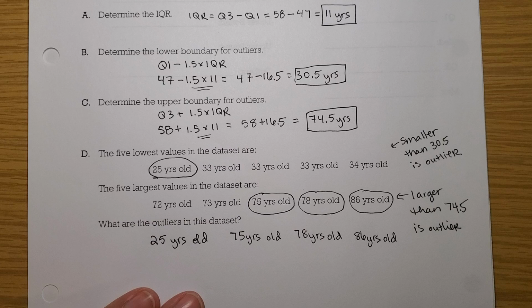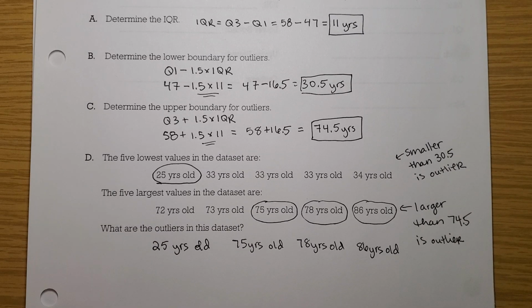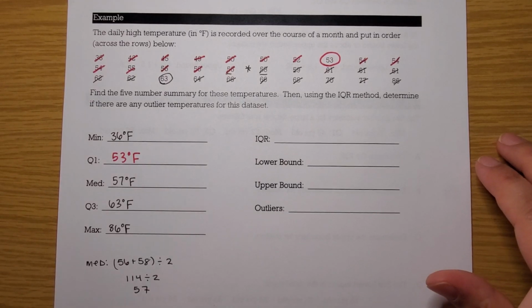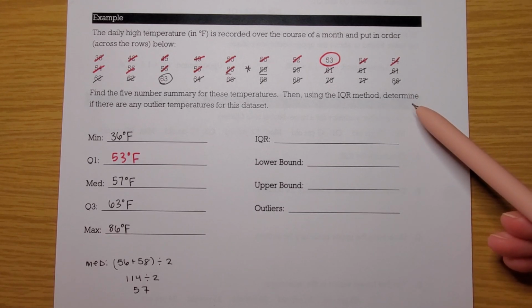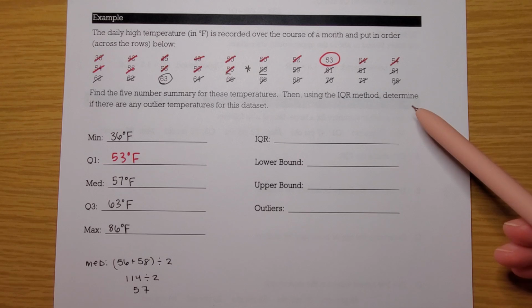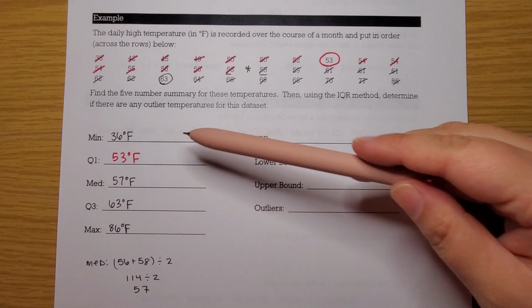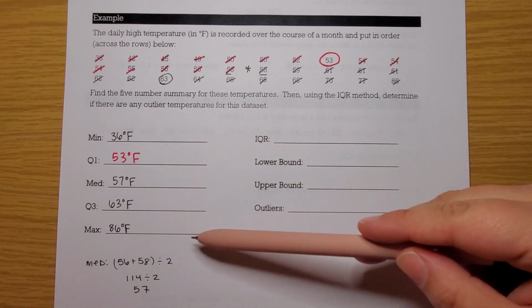So let's go ahead and do another example of identifying outliers. All right, so in this example, it looks like we've started it, and that's because we worked through half of this example in the last video. So we had this data set of temperatures for over a month, and we found our 5-number summary over here on the side.